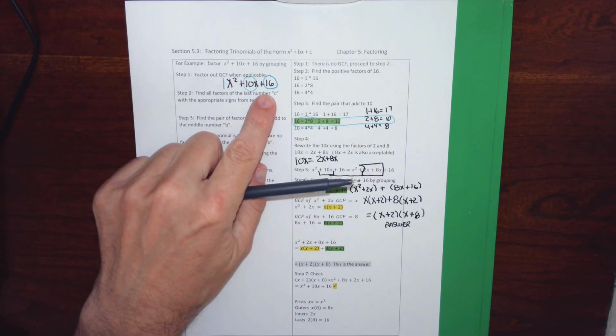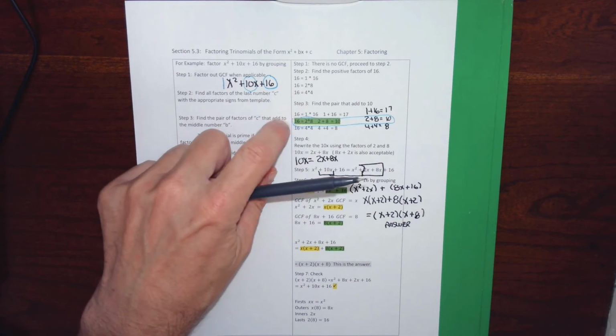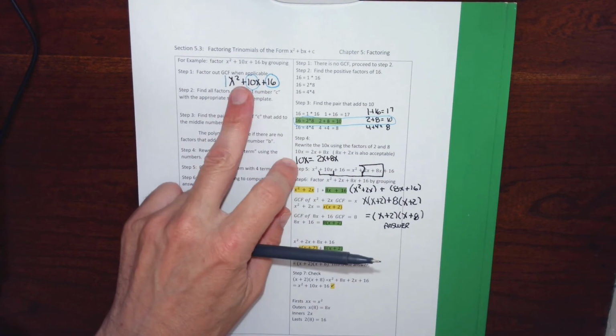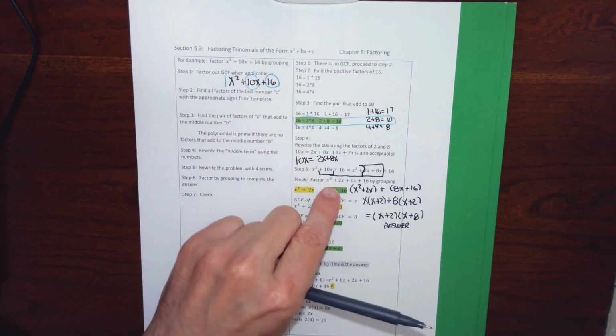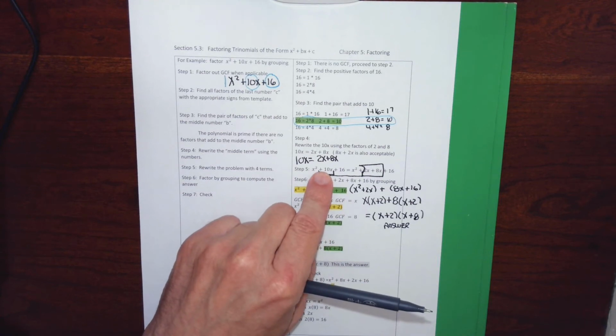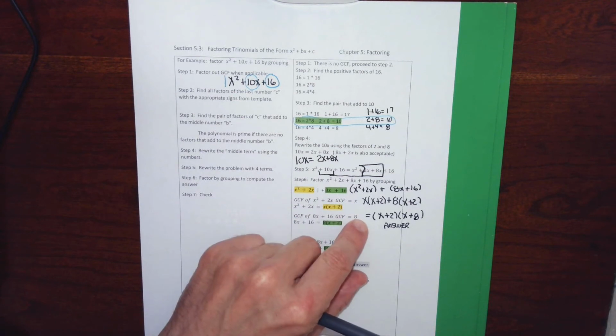Look at the constant, find the factors of it with the appropriate signs, add up all the factors, find the one that adds to the middle coefficient, rewrite the middle term using the factors found in step 3, transform the whole problem from a trinomial to another polynomial with 4 terms, and then factor by grouping.